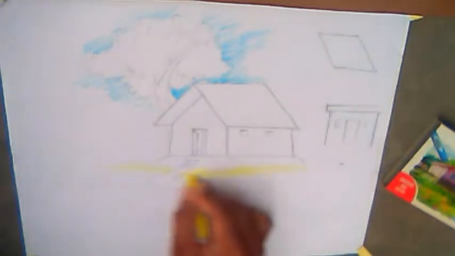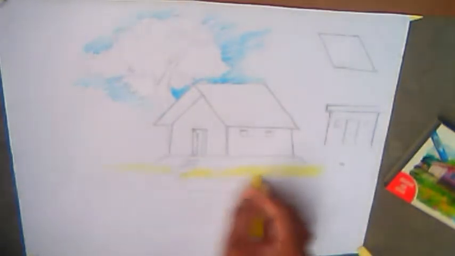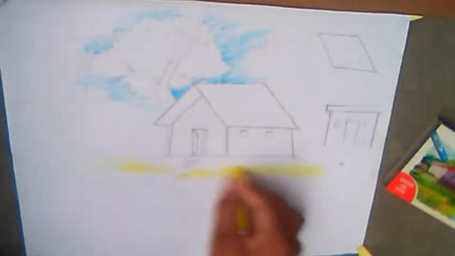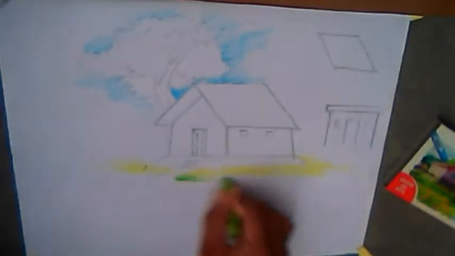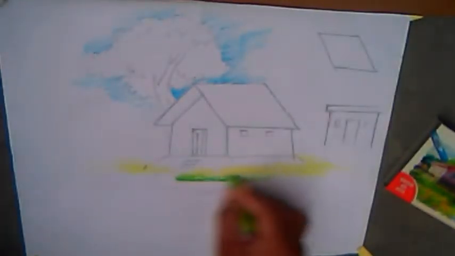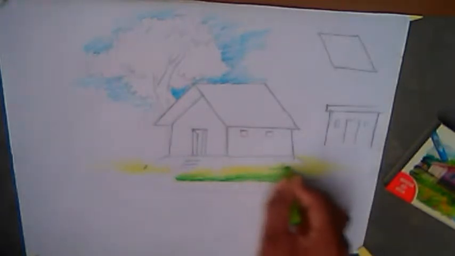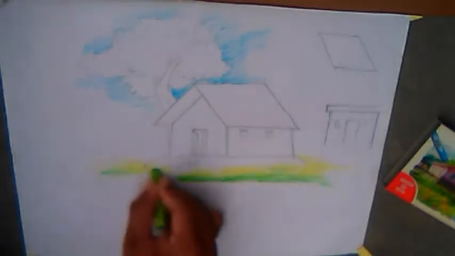Now after coloring this, it is necessary to color the land here. I use lemon yellow color in this case, you just see. Now downwards I use the light green color.